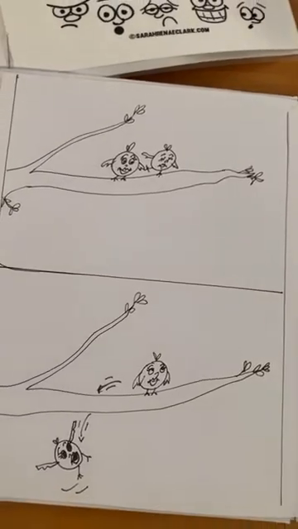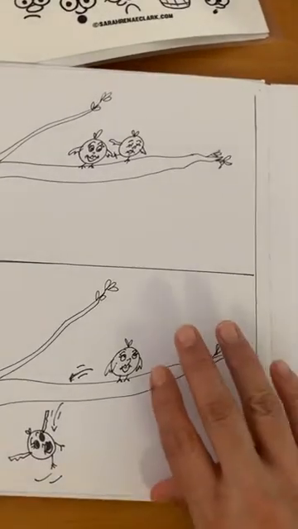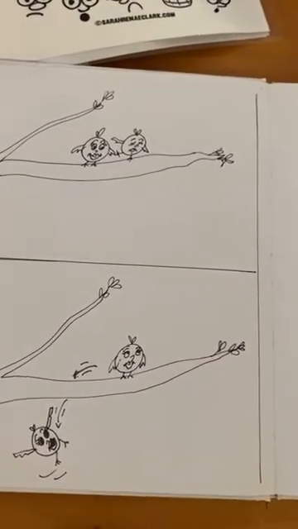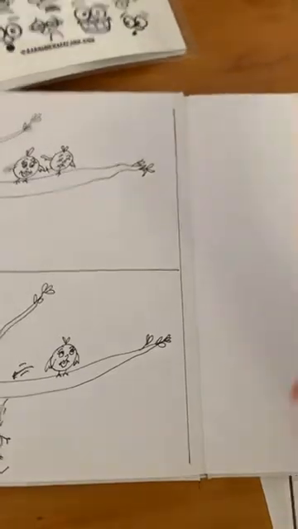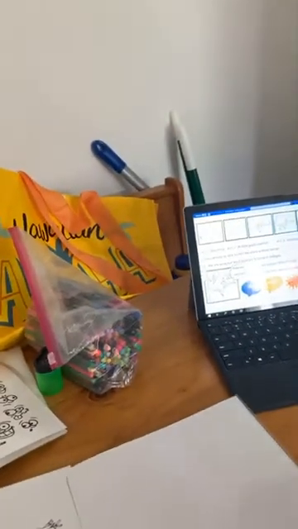So the next thing I want to help you create is your facial expressions. I'm going to sit here and we're going to draw a couple of designs for my birds. I usually don't draw with pen right away.